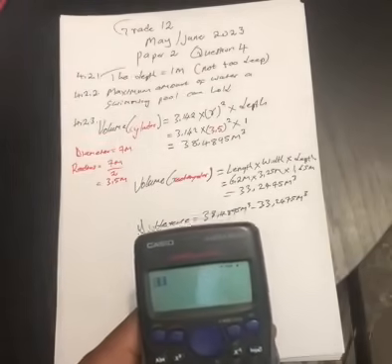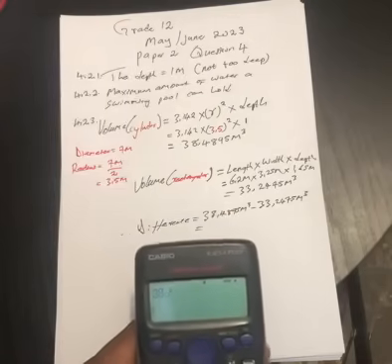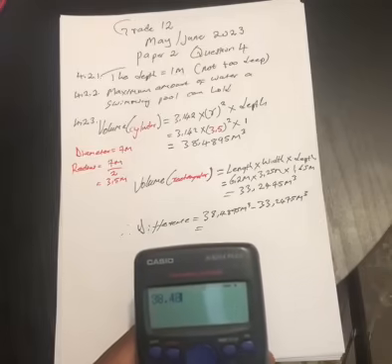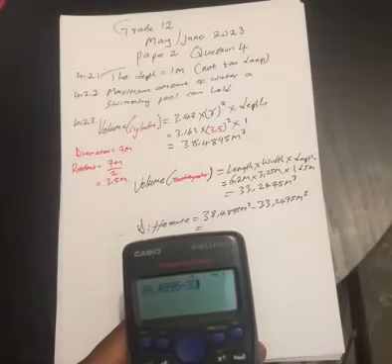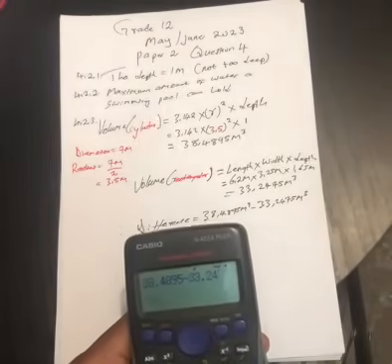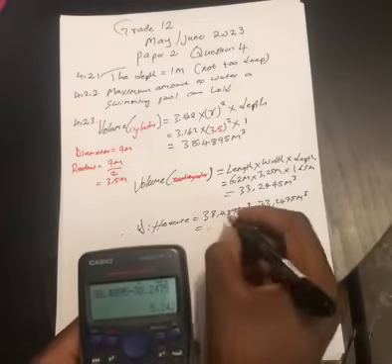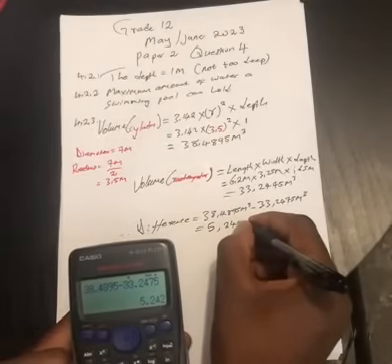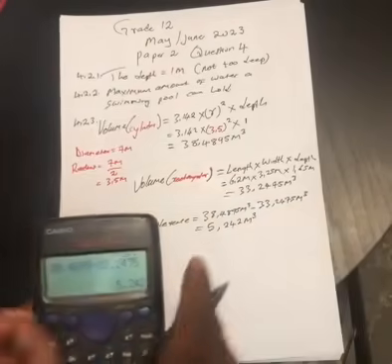38.4895 minus 33.2475. Then the difference here is only 5.242 meter cube.